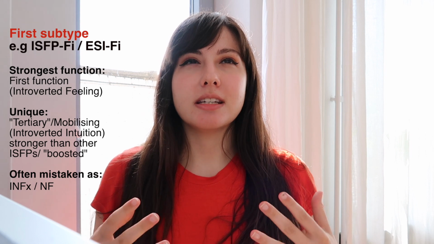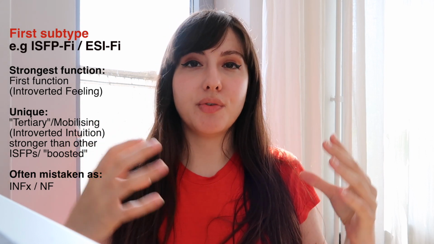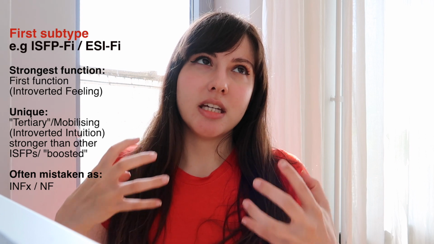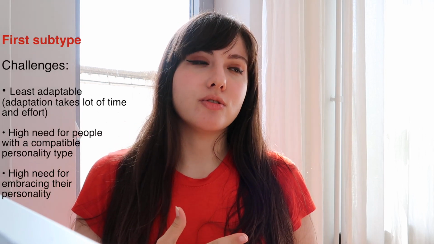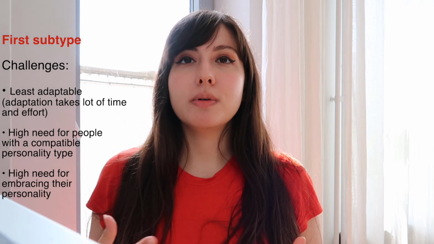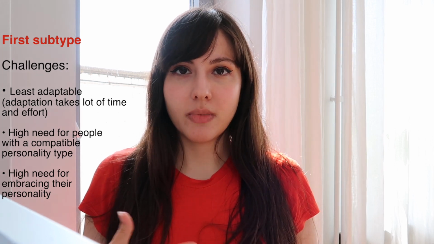So for the first subtype, the challenge is that they value their first function the most, which is the main way they interact with life, with their inner or outer world. It's going to be tricky for this kind of person to be surrounded by people who do not value this function.